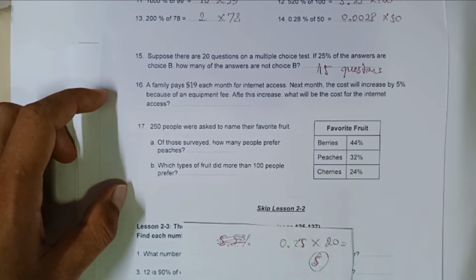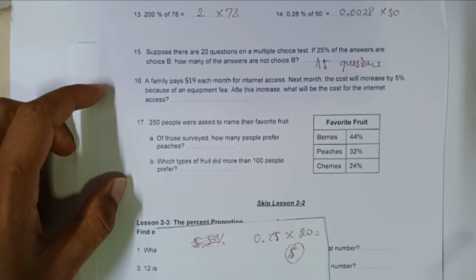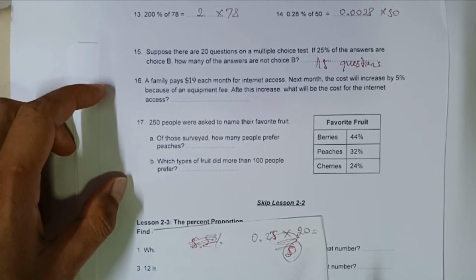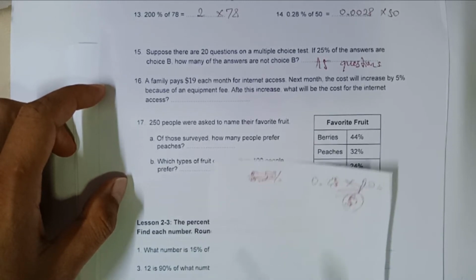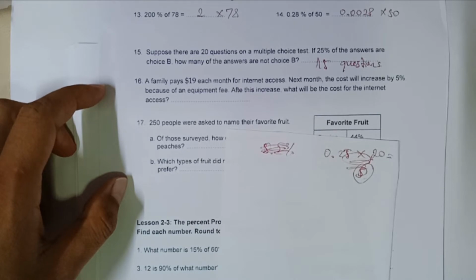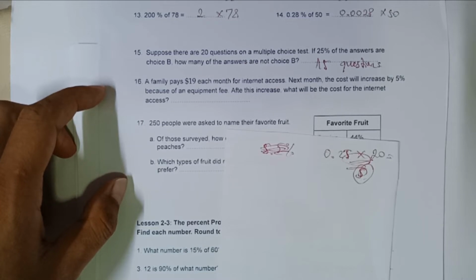Number 16. A family paid $19 each month for the internet access. Next month, the cost will increase by 5% because of an equipment fee. After this increase, what will be the cost for the internet access?